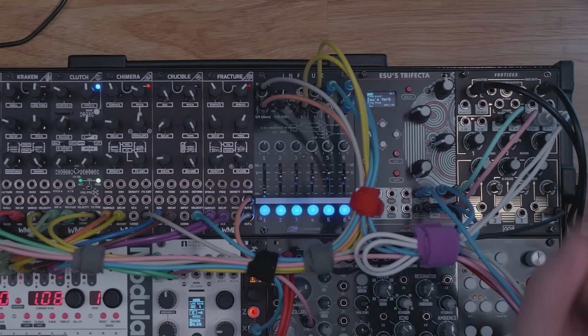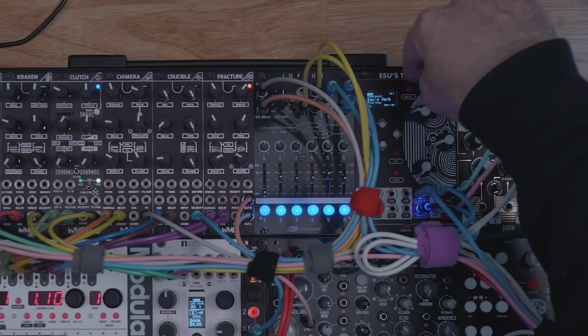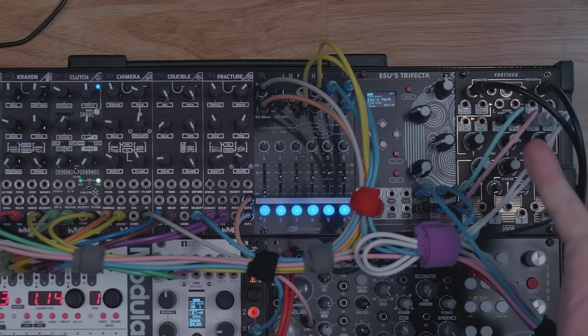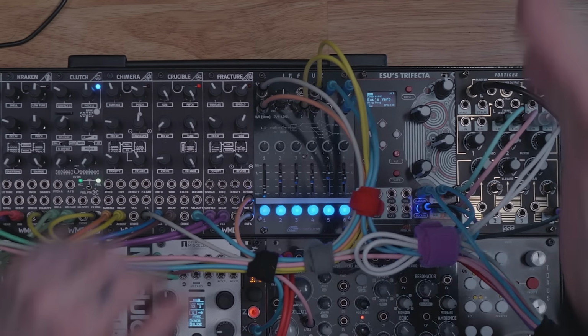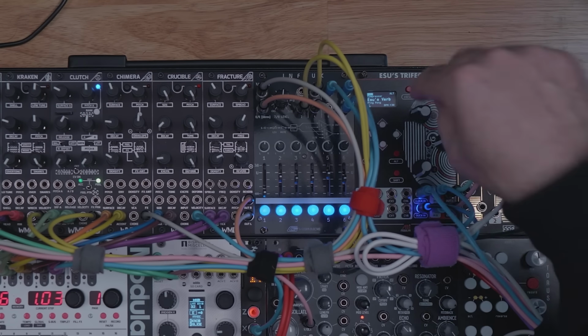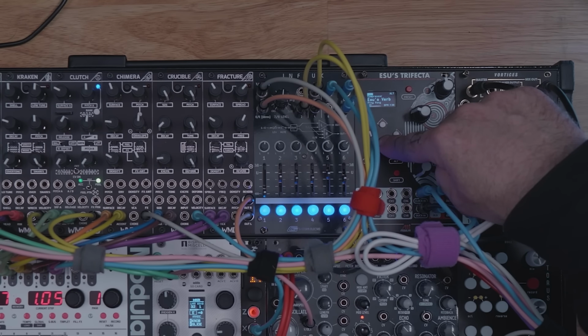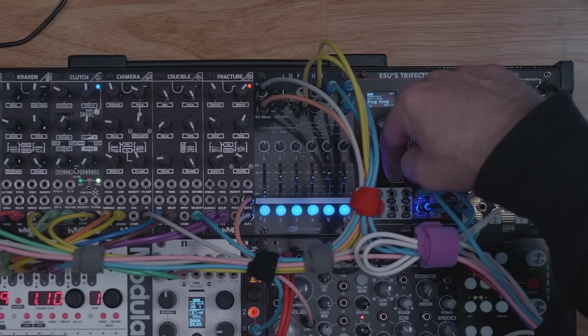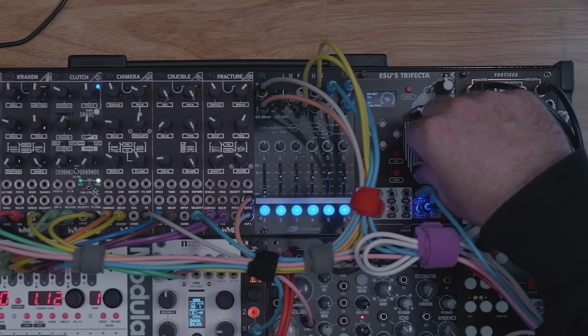Oh, I know why I didn't put the kick drum in there. It's because I'm running them all through the ASUS Trifecta. This is a 3-channel effect processor, so you can stack up to 3 effects. And what I have is a compressor, a verb, and a ping pong. I don't have anything hooked into the CV inputs here, so I just reach up and do this.